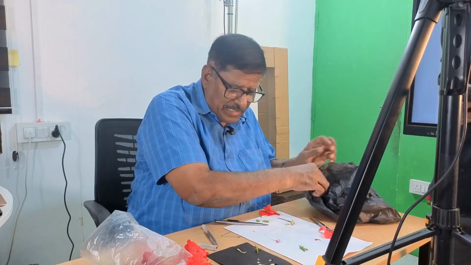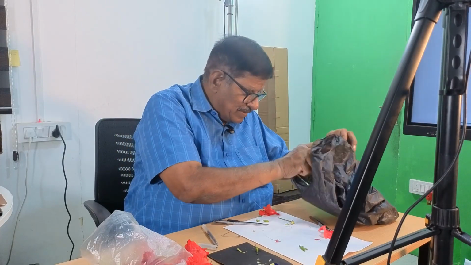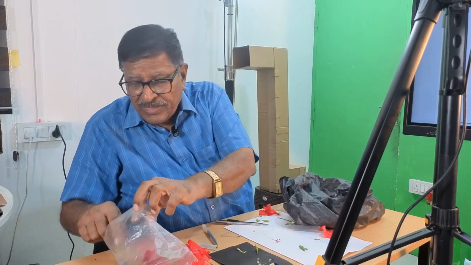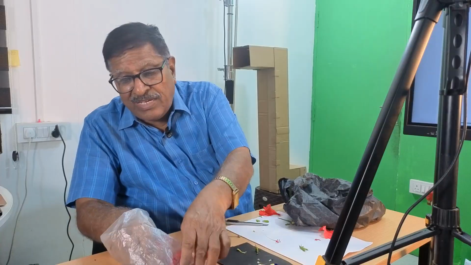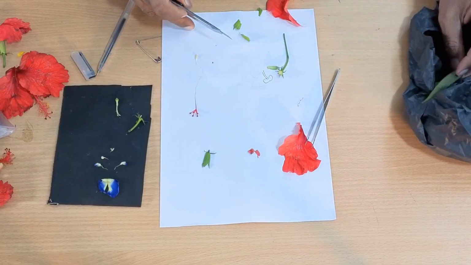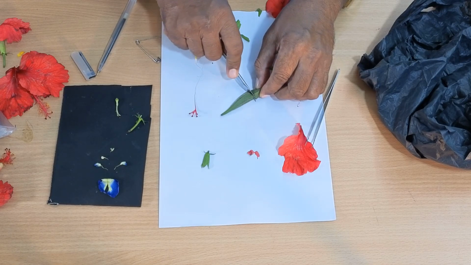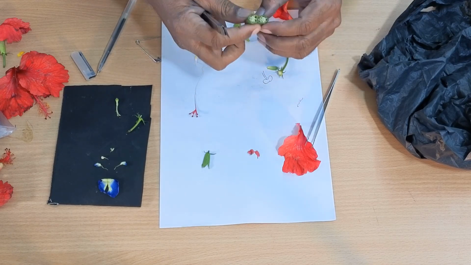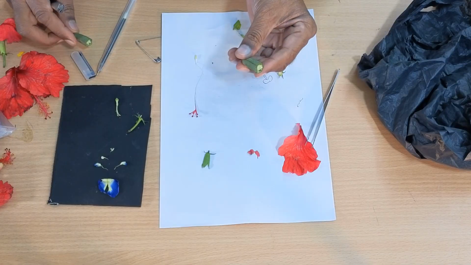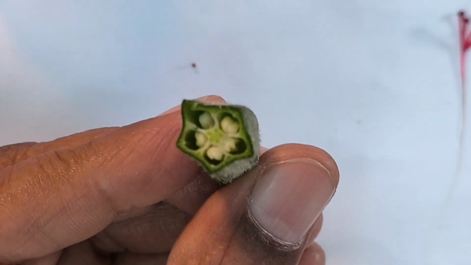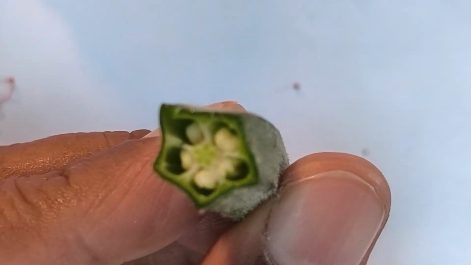If you want to understand this better, then you have to just look at a lady's finger, which also belongs to the same family. Let me make a section of this, and you will find, yes, you can find the axile placentation here.